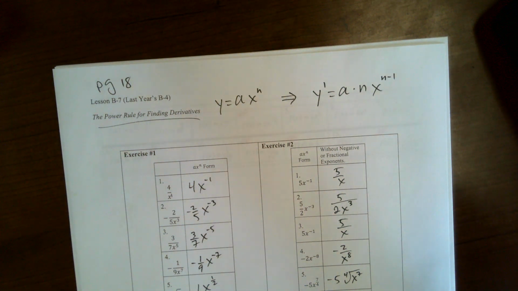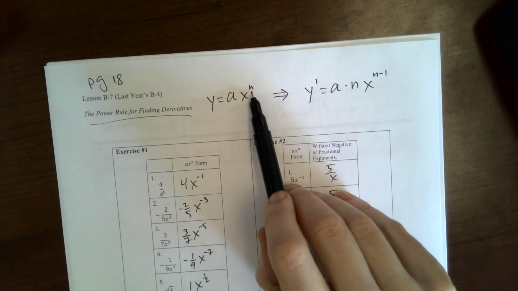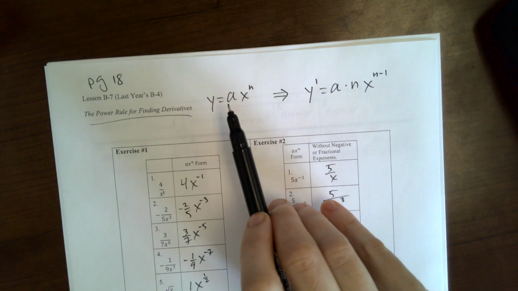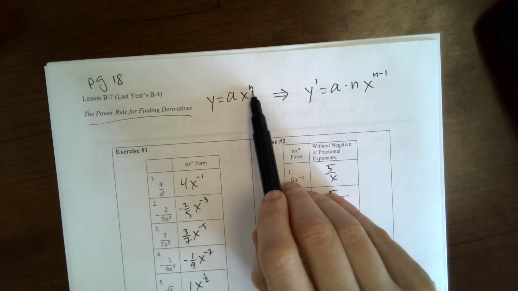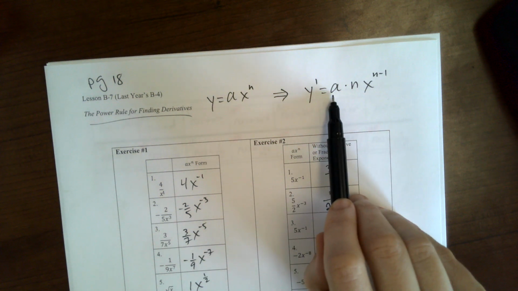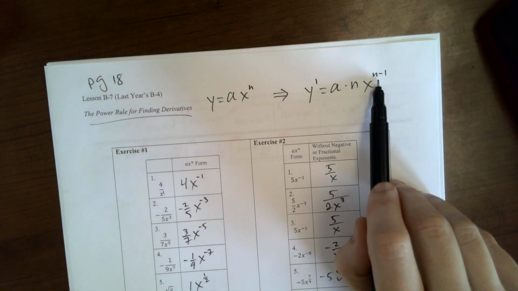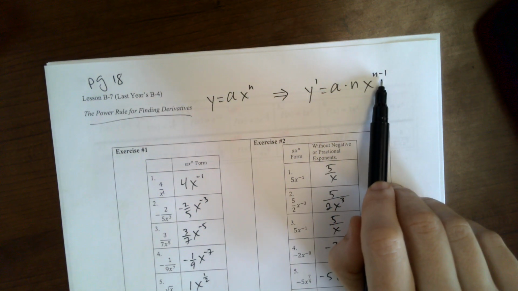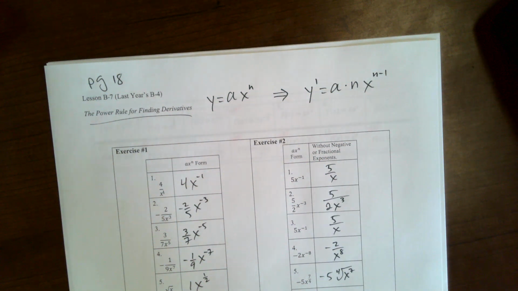So if you're in physics, you might already know this, but what you do is you take the old exponent, bring it down, multiply the coefficient by it, and then the old exponent goes down 1 to make the new one.